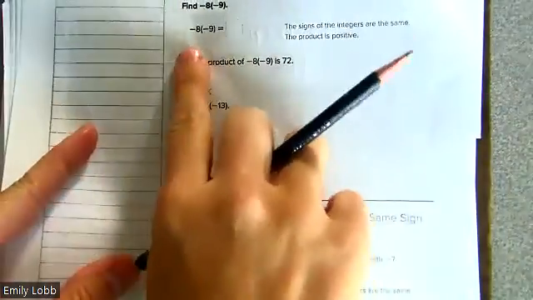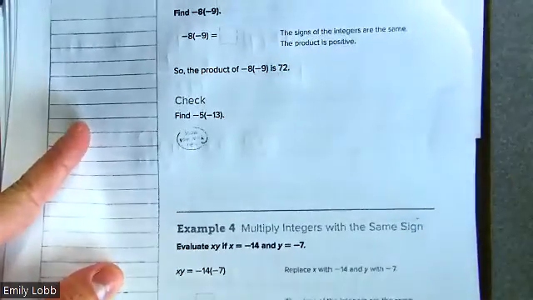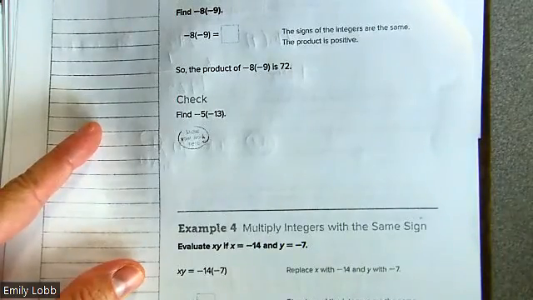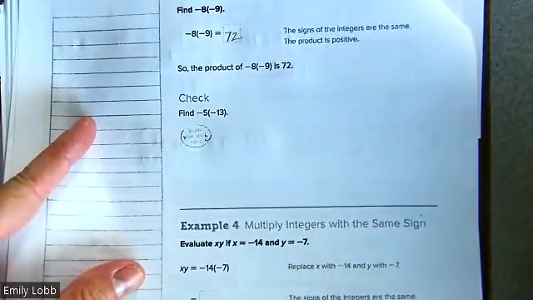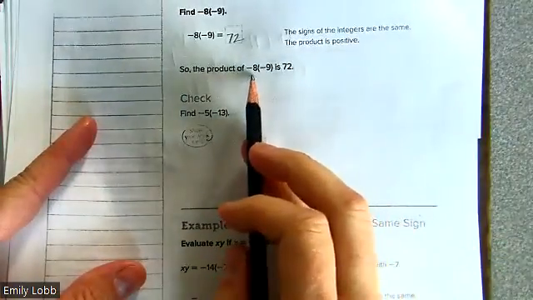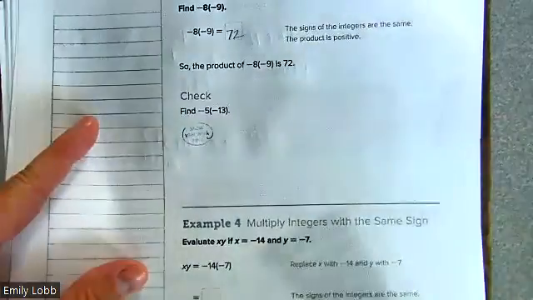Yes, our signs are the same. So is this answer positive or negative? Positive. What's 8 times 9? 72. You can use the finger rule if you need to. Negative 8 times negative 9.